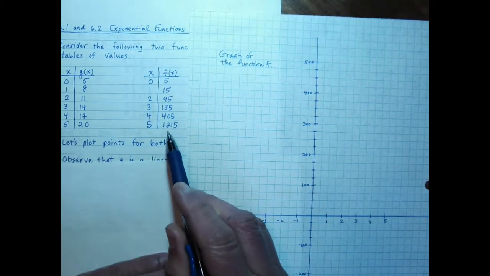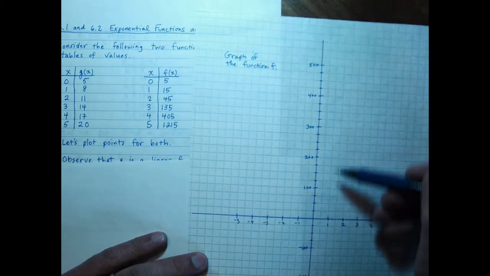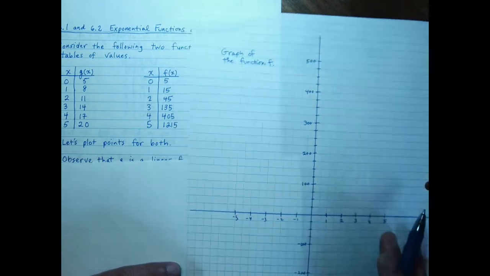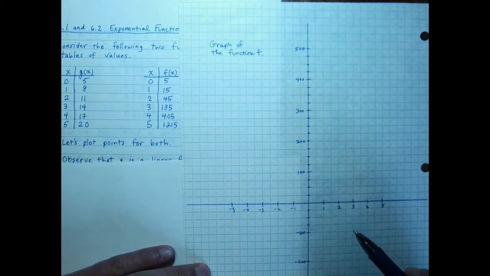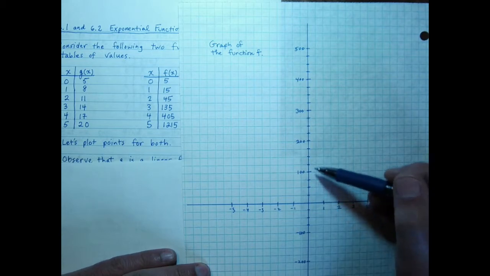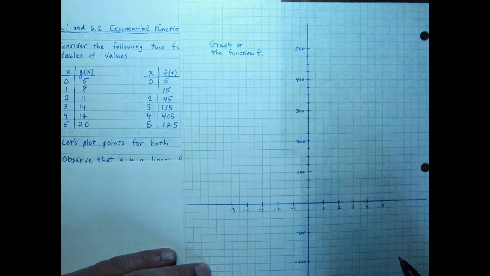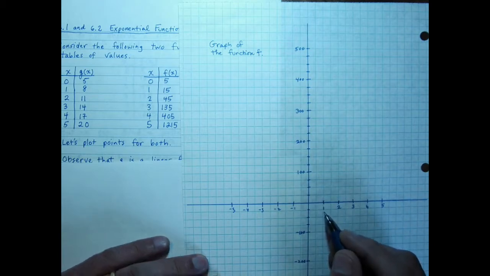Now, in order to fit some of these y values on for f, I changed my scale on the vertical axis. So while my horizontal axis is still just 1, 2, 3, 4, and so on, on my vertical, I'm squeezing things together a little bit so I can fit some of these larger values. Also, I did spread out my horizontal axis values a bit, but as long as I'm consistent, that's just fine. Using 2 squares for each unit going across the horizontal. So let's go ahead and plot.